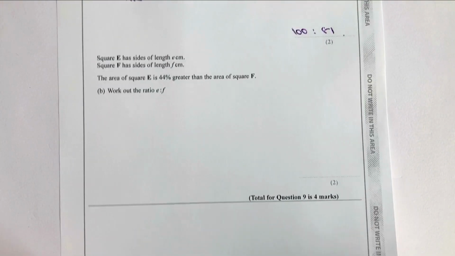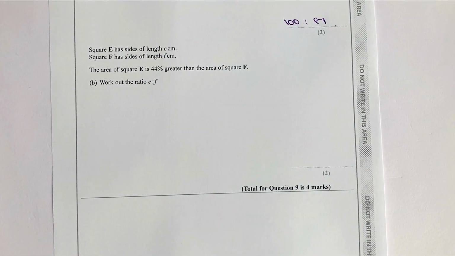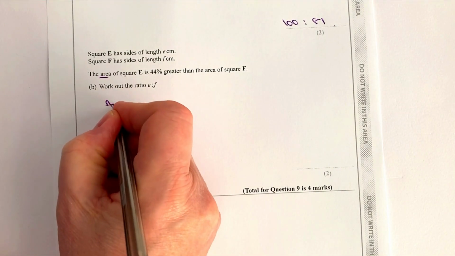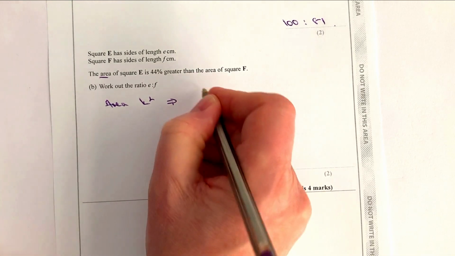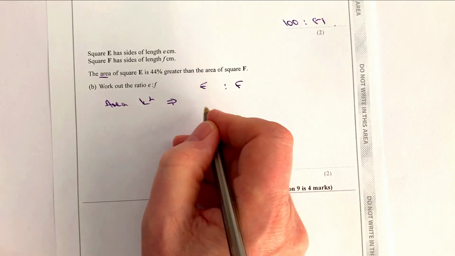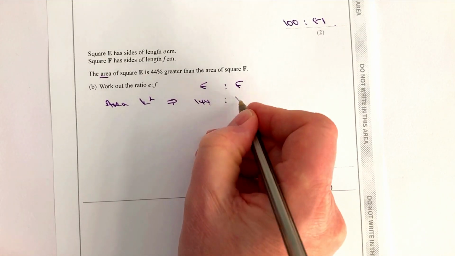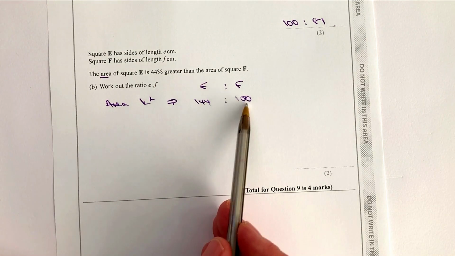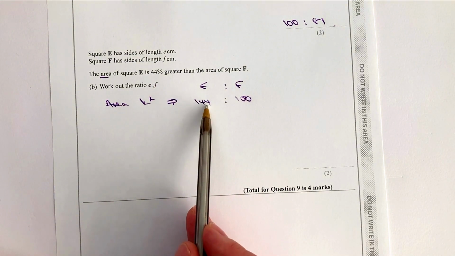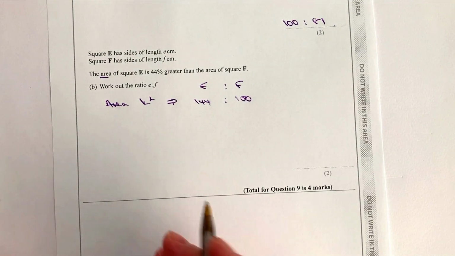Very similar with part B of the question. Square E has sides of this and length of that. The area of square E, the area. So this is a K squared. What we're basically saying is the area, which is K squared, of E to F is going to be equal to 144 when this is 100, because if it's 44 times greater, then it must be 100 plus 44, or times 144, times 1.44, whichever way you work it out.